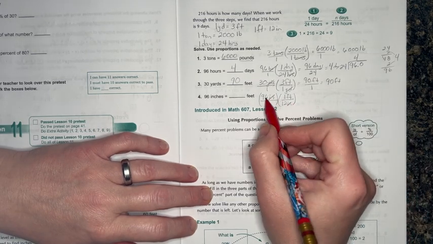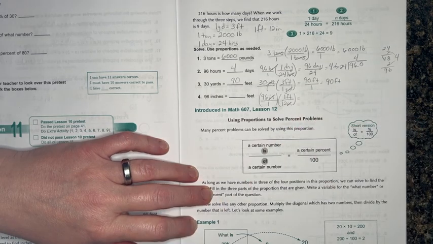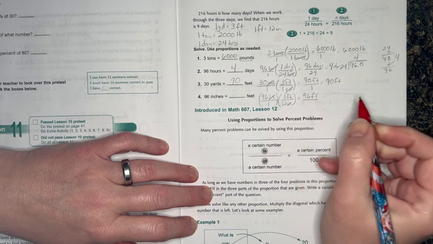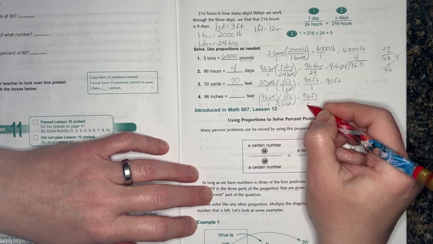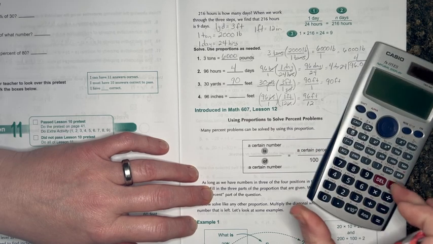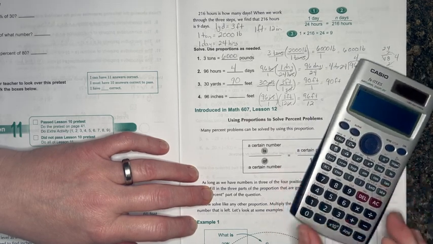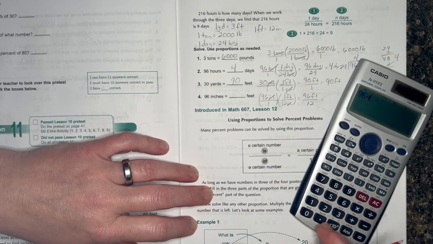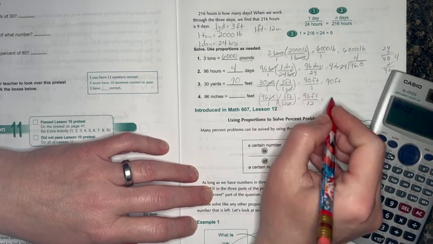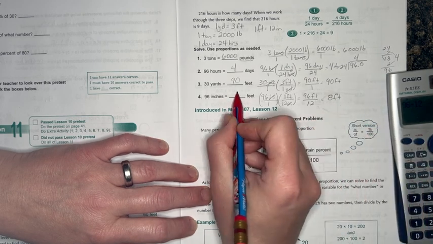In the numerator now, we have 96 times 1 foot, which gives me 96 feet, over 1 times 12, or 12. So we're going to divide here, and we're going to have 96 divided by 12, which is 8. So we have 8 feet as our answer.